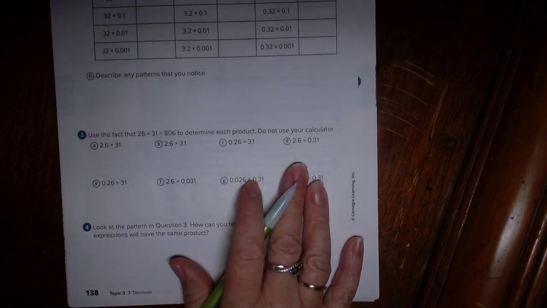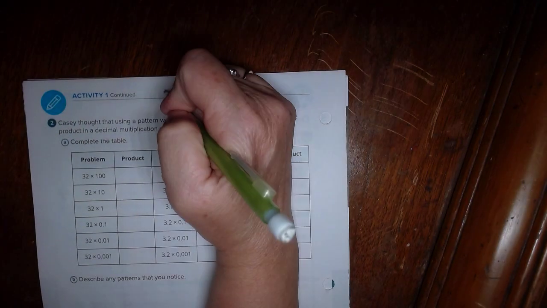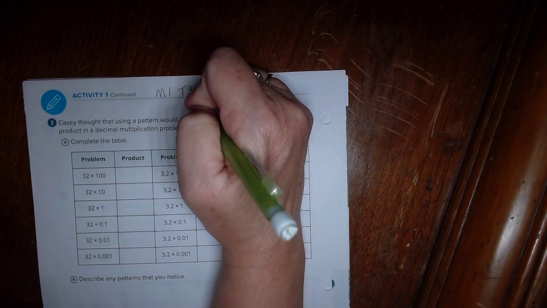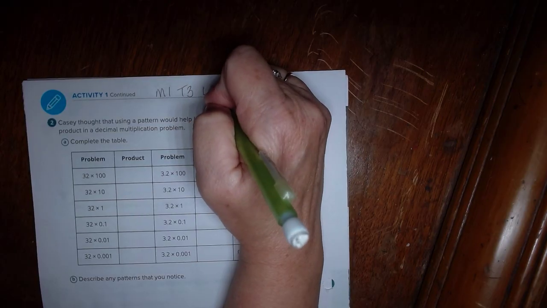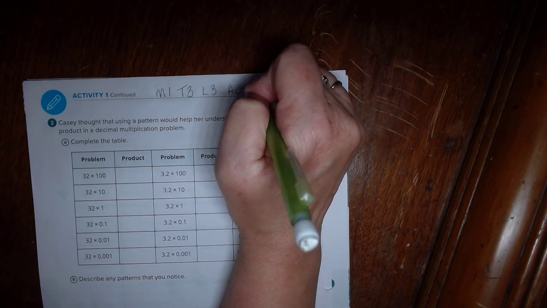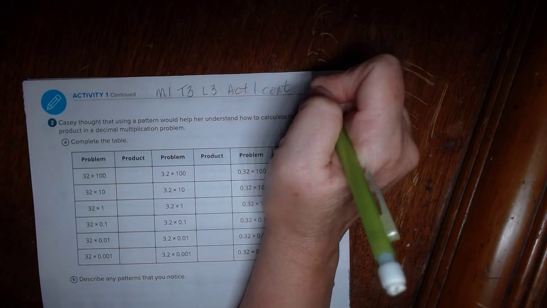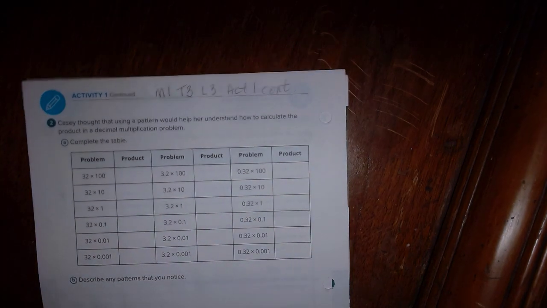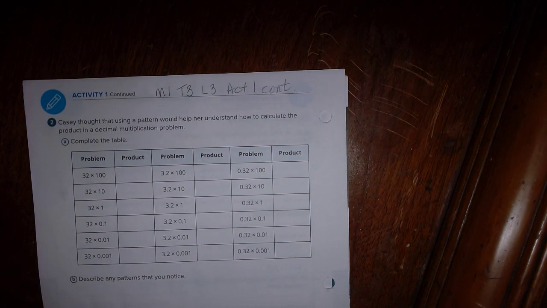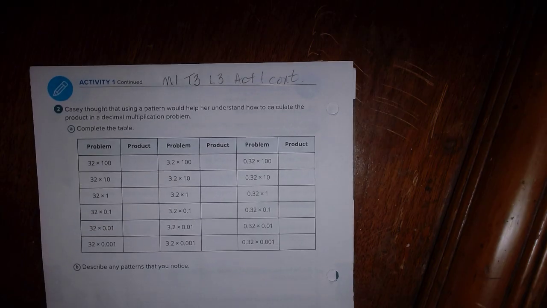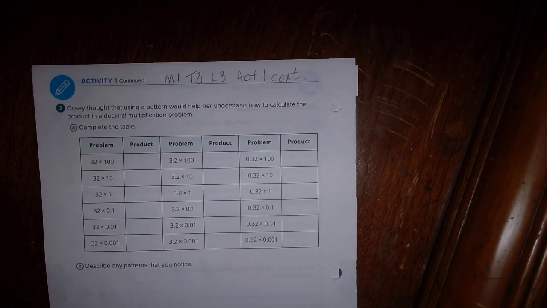We are on page 138 in Module 1, Topic 3, Lesson 3, Activity 1 continued. It says Casey thought using a pattern would help her understand how to calculate the product in a decimal multiplication problem. Casey's pretty smart. She can do that. So we're supposed to fill out this table.